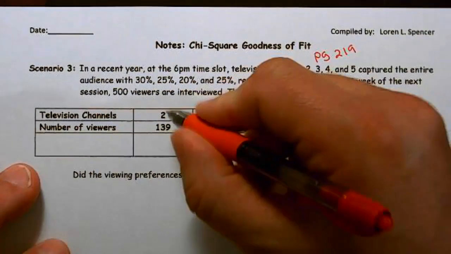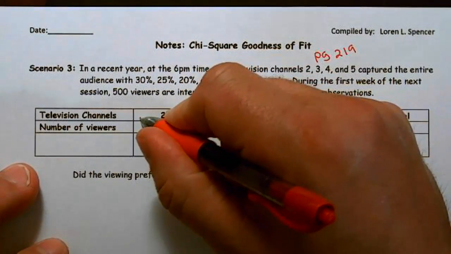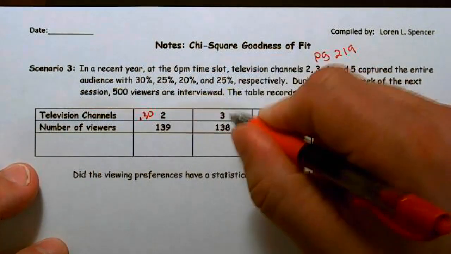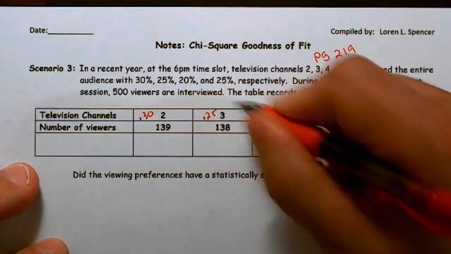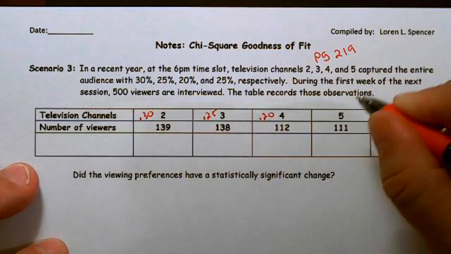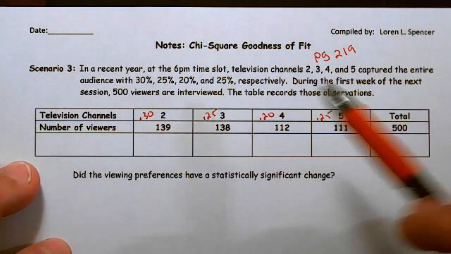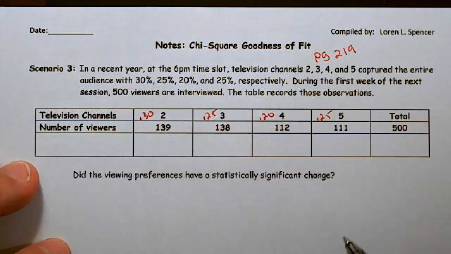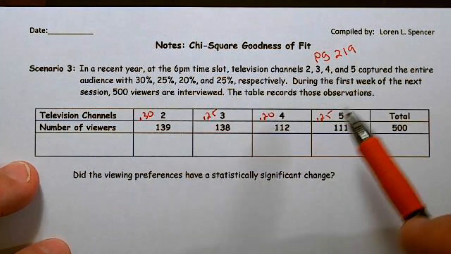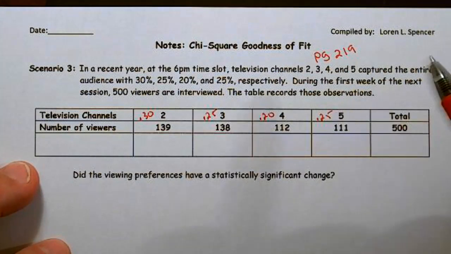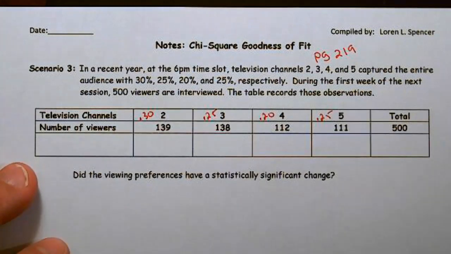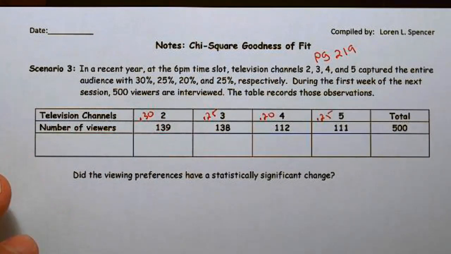So I'm going to go ahead and label those down here just to help me out for organization purposes. So this had 30%, this had 25%, this is 20%, and this is 25%. All right. So in some previous year, that's what they had. During the first week of the next season, 500 viewers are interviewed, and the table records the observations. Did the viewing preferences have a statistically significant change?